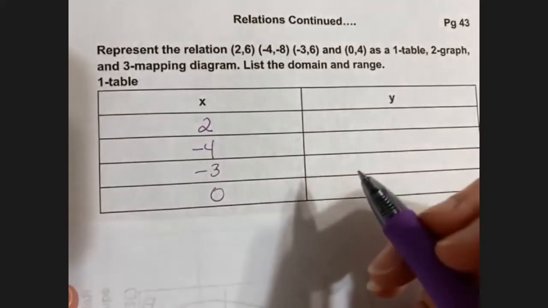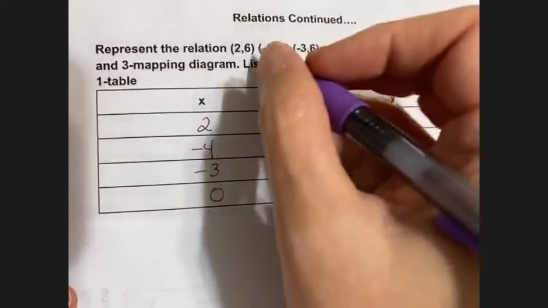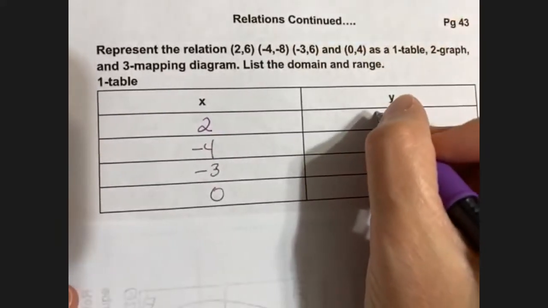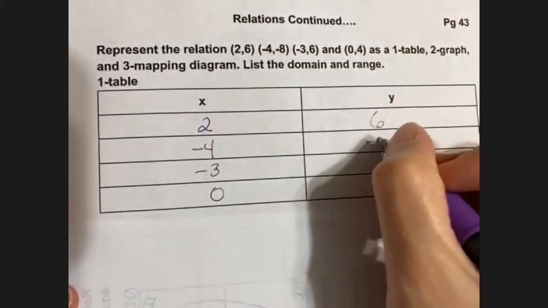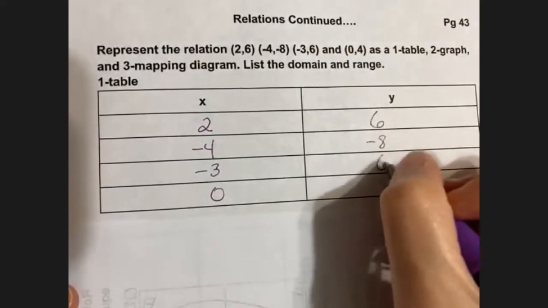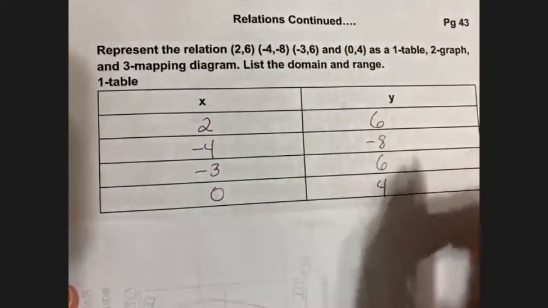And then we're going to take a look at our range, which is our y. The range goes here with 6, then we have -8, then we have 6, and then we have 4.